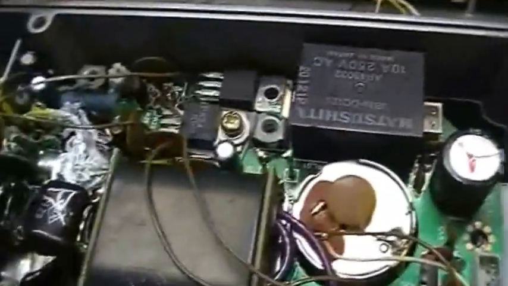So screws are out, power leads are disconnected, connectors are out. So normally I should be able to get the PCB out, and as you can see, there is still a connector.